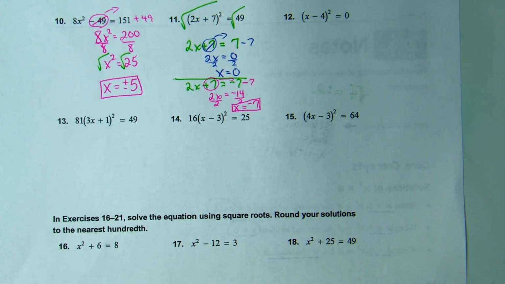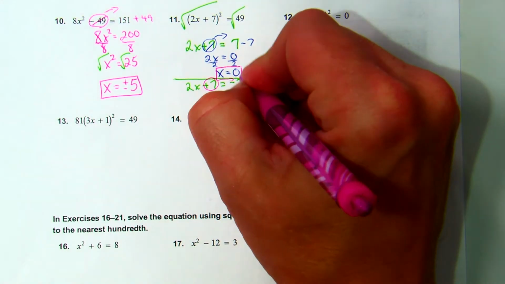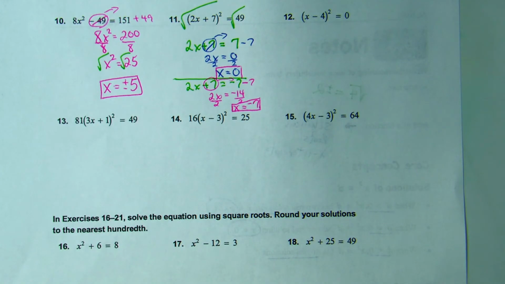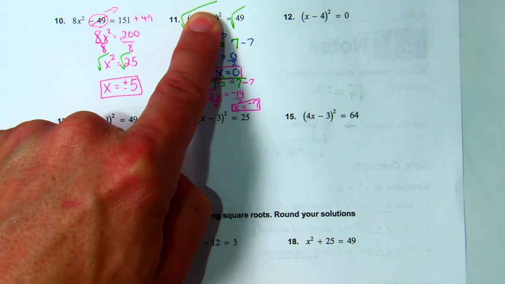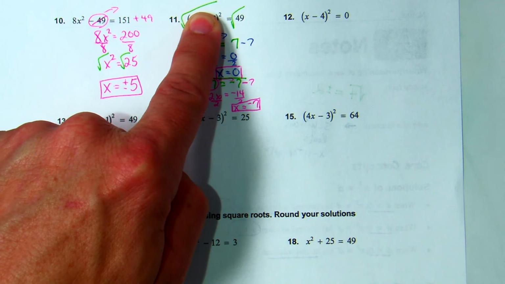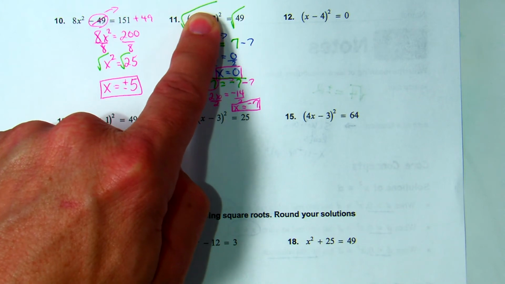Does everybody see that? Those are my two answers. I'm going to have x equals 0 or x equals negative 7. Remembering the concept here, I just had something squared, and I took the square root of both sides. That something just happened to be an equation still, and we have to solve for that equation.